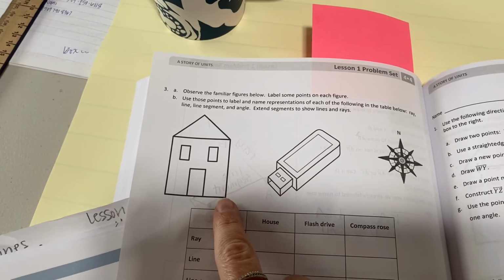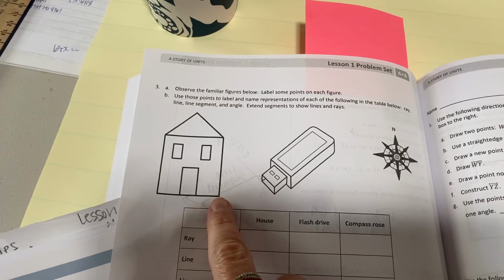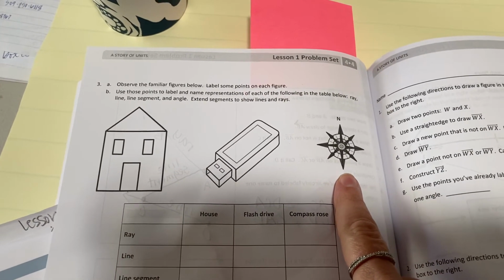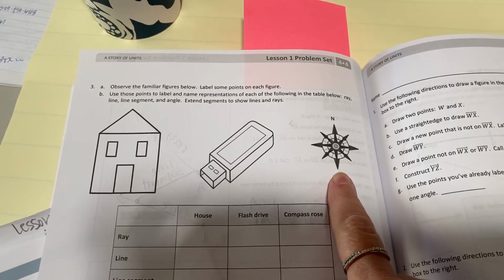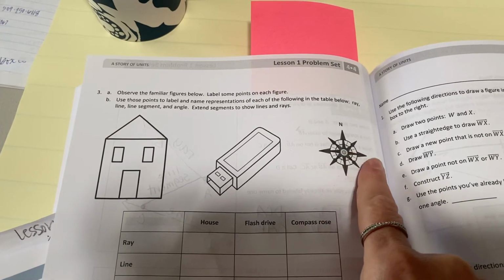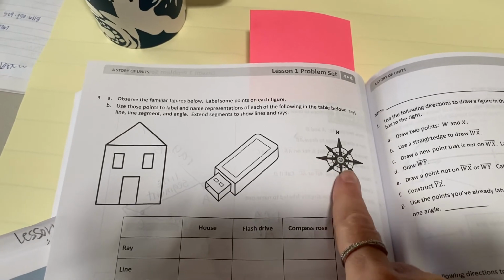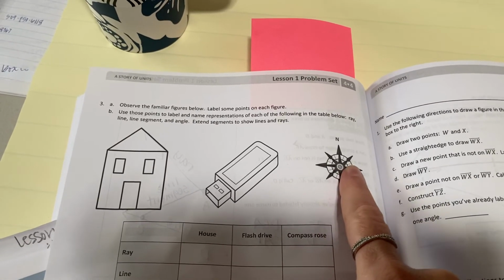So extend some line segments and make lines. If you look at our compass rose down here, you already see that it has lines going through in each direction because those arrows are never ending. Okay, but you also have some line segments in here.